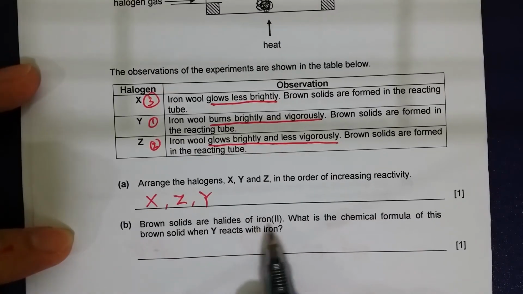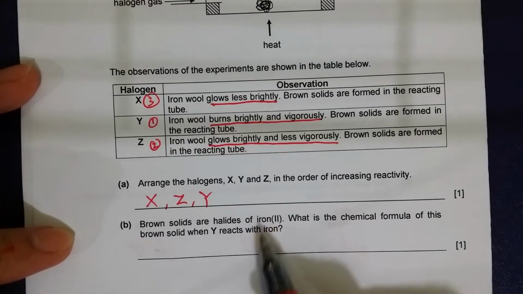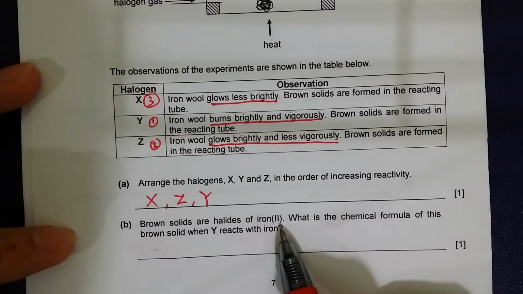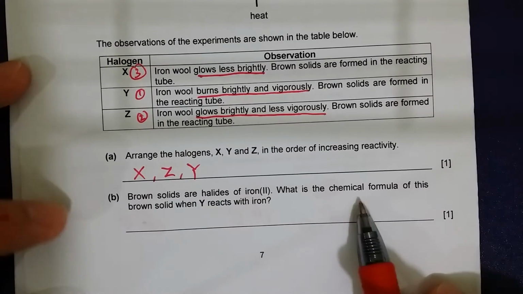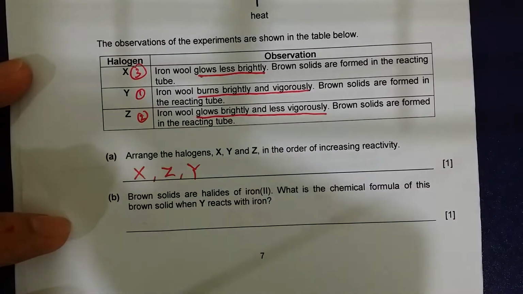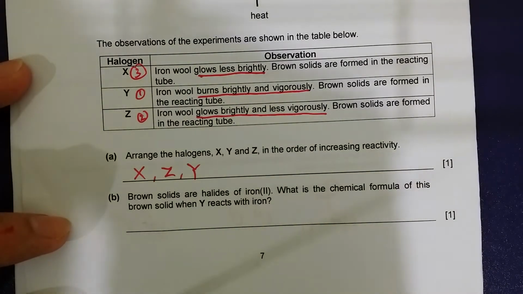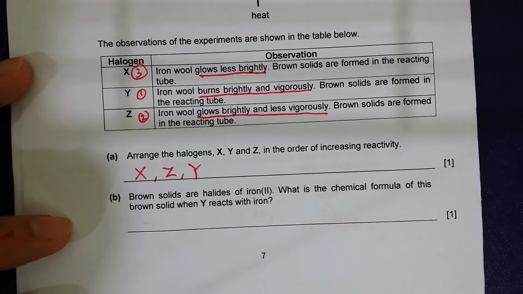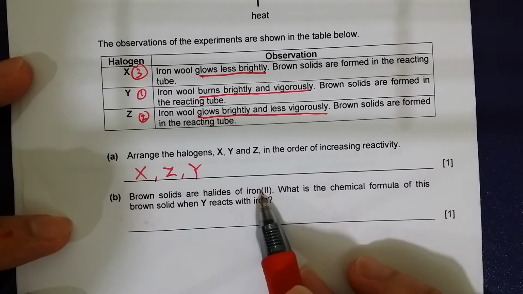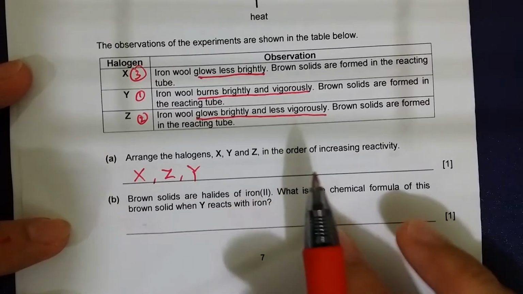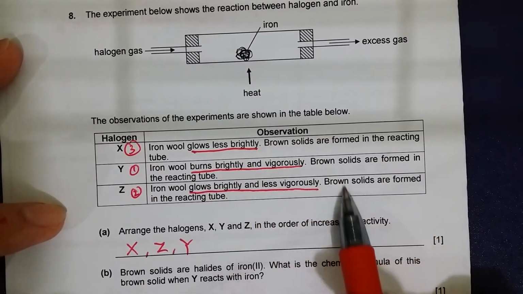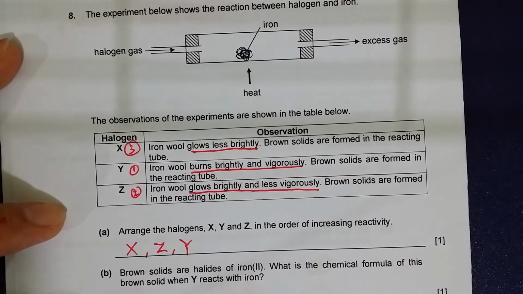Now brown solids are halides of iron 2. Now even though you know that iron 2, the color is green, right, based on your QA, but over here it says brown, so just follow the question. What is the chemical formula of this brown solid when Y reacts with iron? Well, they told you already, halides of iron 2, it is brown, meaning that all this is iron 2.